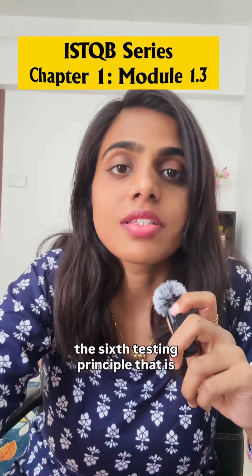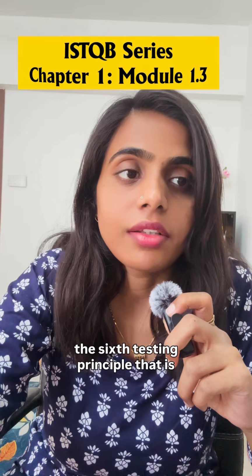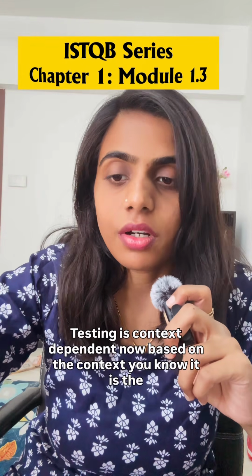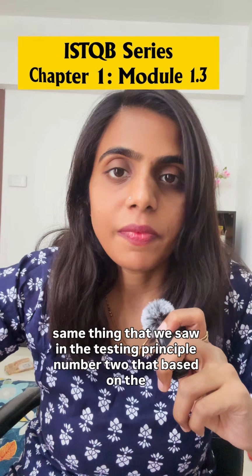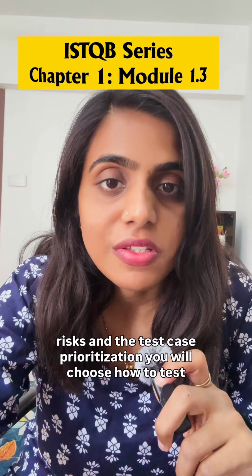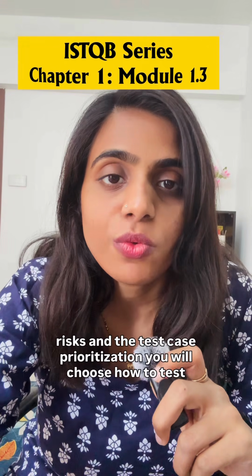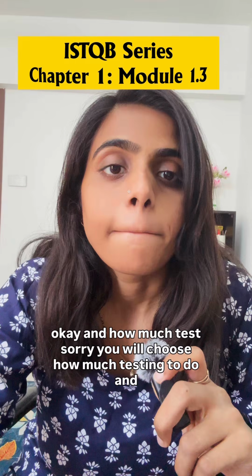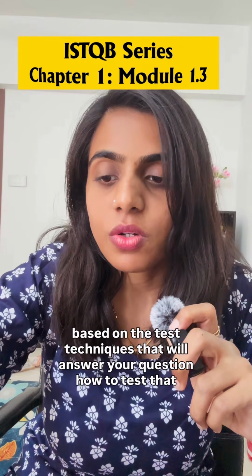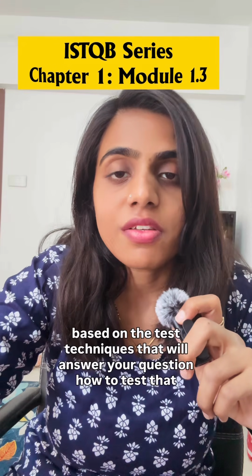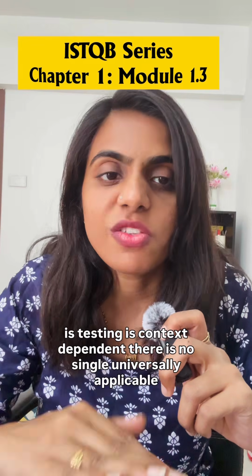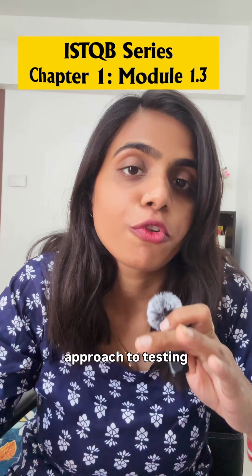Here comes the sixth testing principle, that is testing is context dependent. Based on the context, it is the same thing that we saw in testing principle number 2, that based on the risks and the test case prioritization, you will choose how much testing to do, and based on the test techniques, that will answer your question of how to test. That is, testing is context dependent. There is no single universally applicable approach to testing.